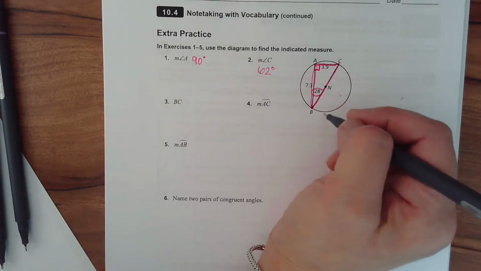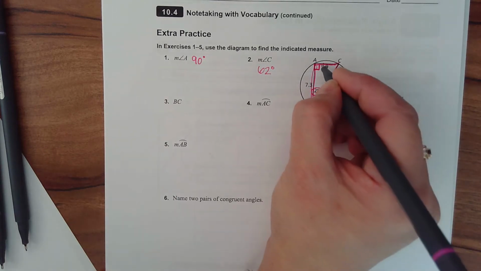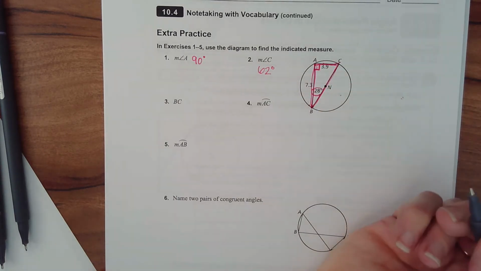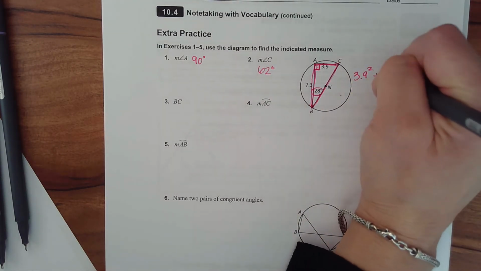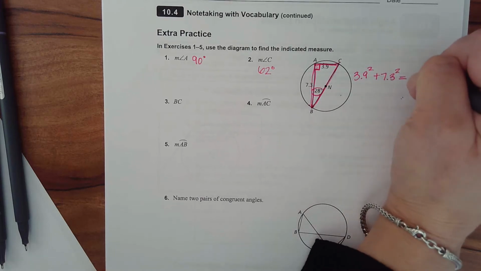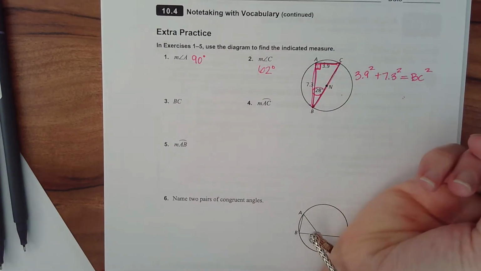All right, the length of BC. So what we're getting at here is the measurement of BC. We are given 3.9 and we're given 7.3. Since this is a right triangle, we can set up the Pythagorean theorem. Now remember, Pythagorean theorem only works with right triangles. So that's the only reason why we can do this.